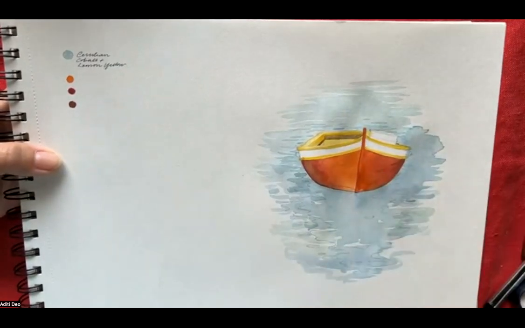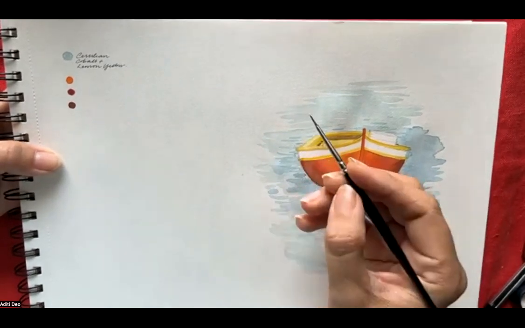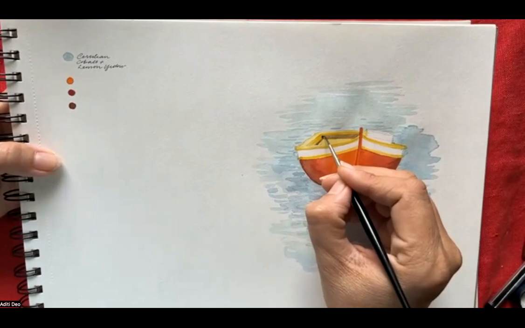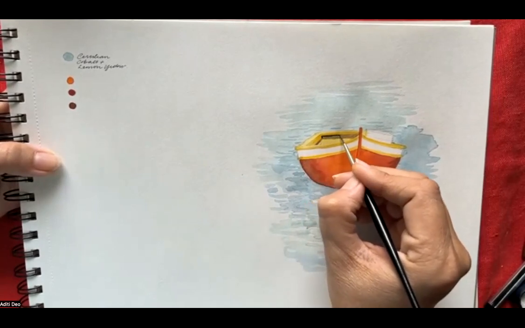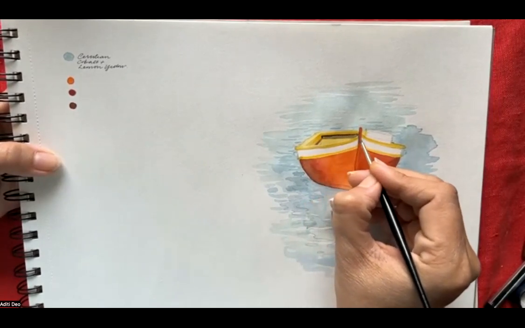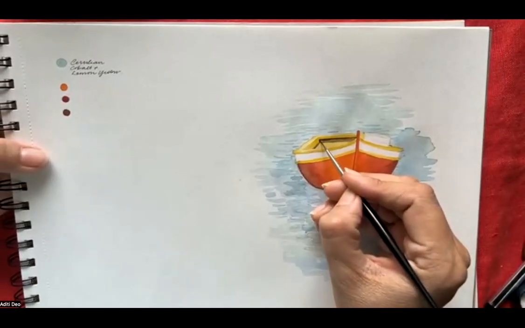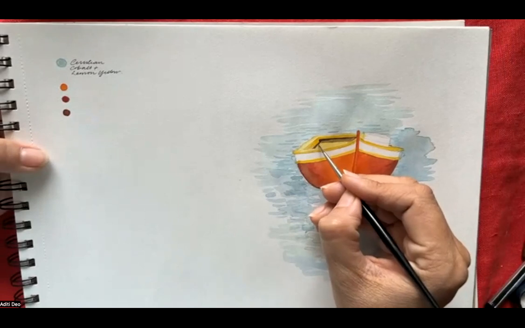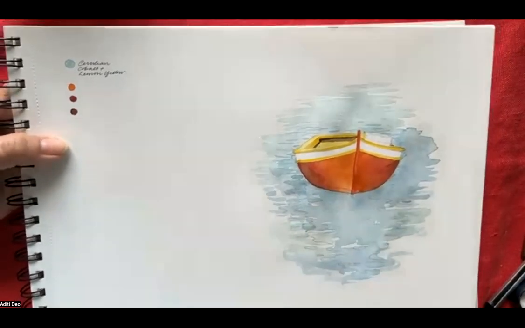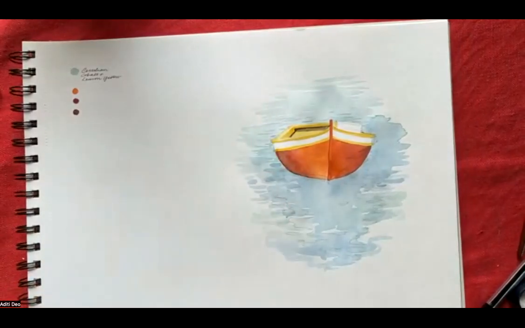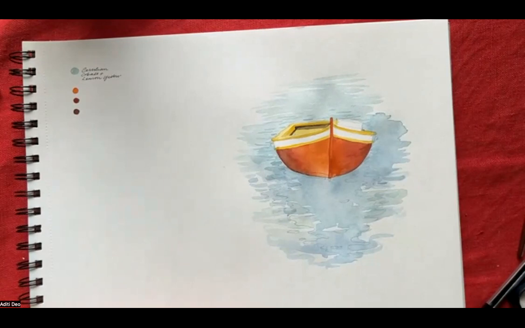And then I will take a little bit of black and I'm going to add it only in the corners and in the under section here. So that little bit of discretion where to apply color will make our boat look more three-dimensional. There are so few items over here, so you want to make the illusion as believable as possible.